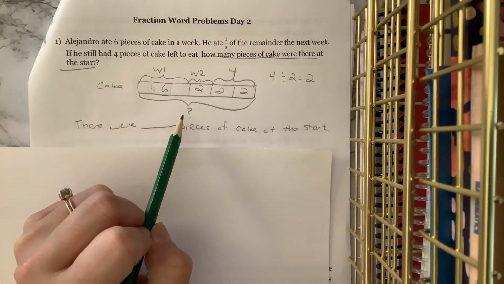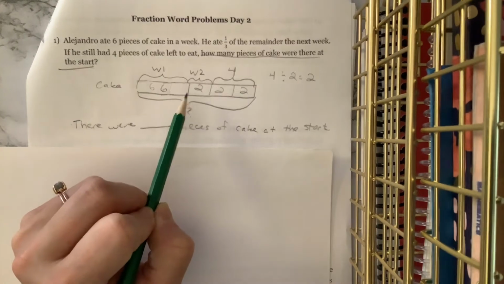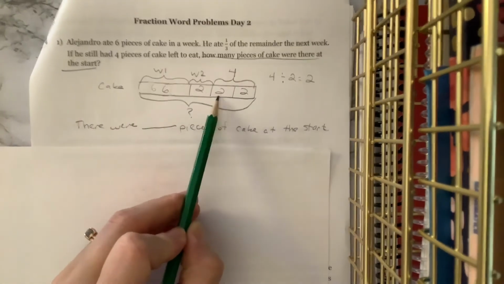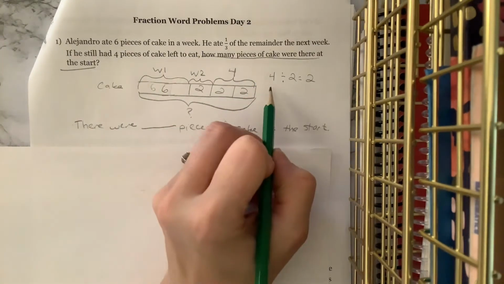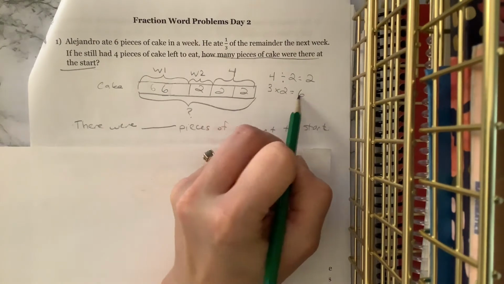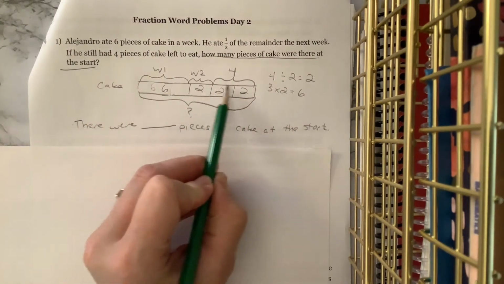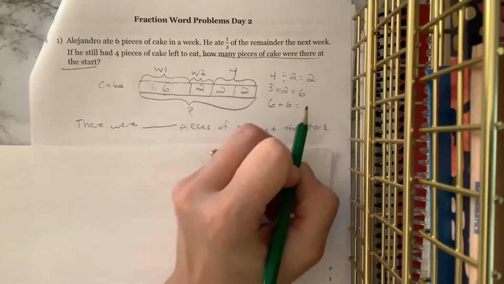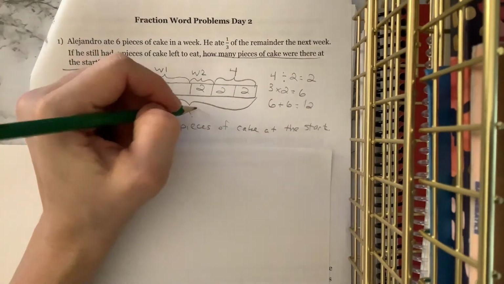Do we have enough information to find the total? I guess we don't have to do a multiplication problem here. We could just add it all. But do we have enough information here to find out the total? Yeah, we do. We have 3 2's, so 3 times 2 equals 6, which means this is equal to 6. And then we want to add the 6 from earlier to get 12.